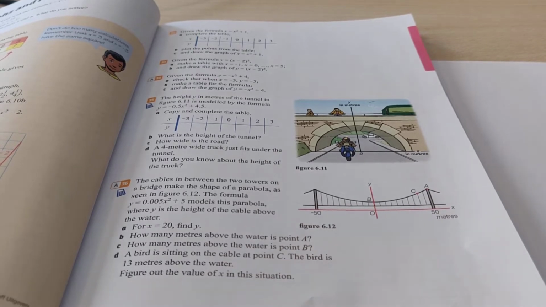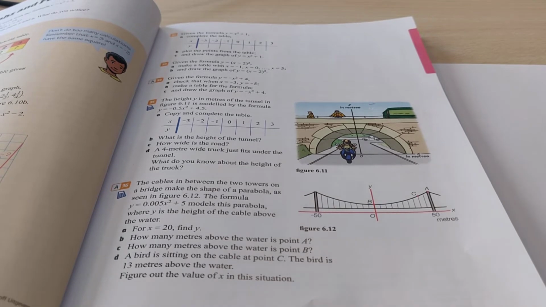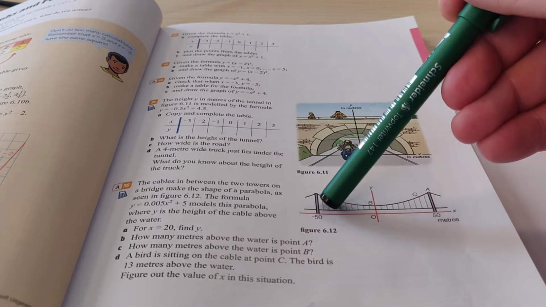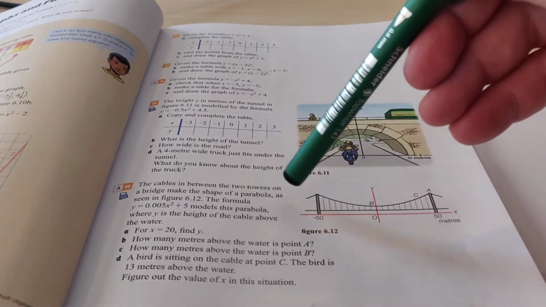Alright, this is a video for 1HT and 1VT about exercise 36 from chapter 6. It's about the cables between two towers on a bridge that make the shape of a parabola. Here you can see that. This is the parabola like that. And the formula for that parabola is this one.